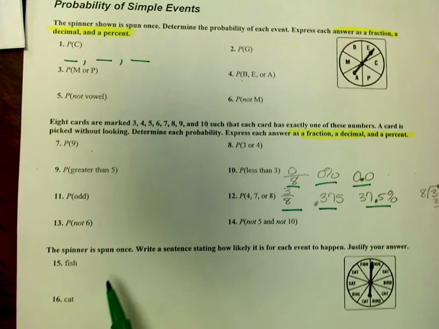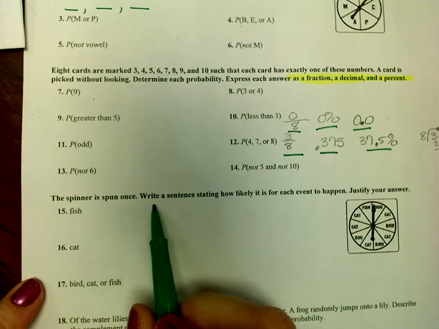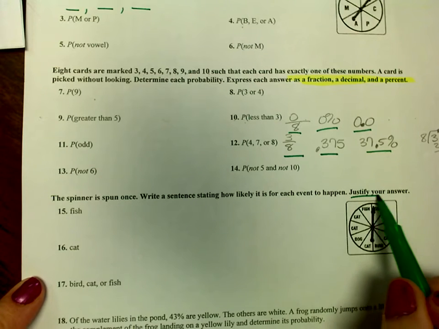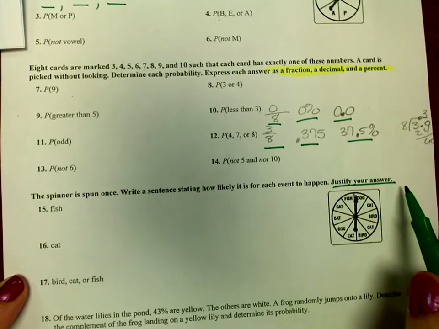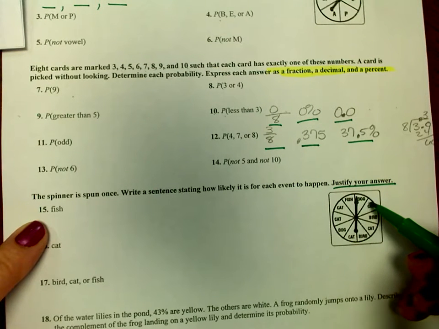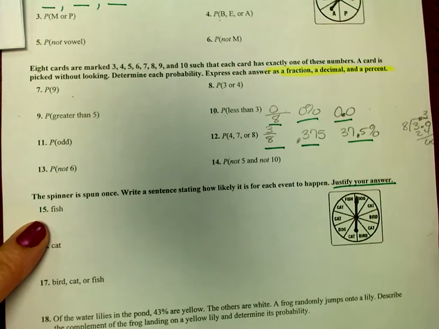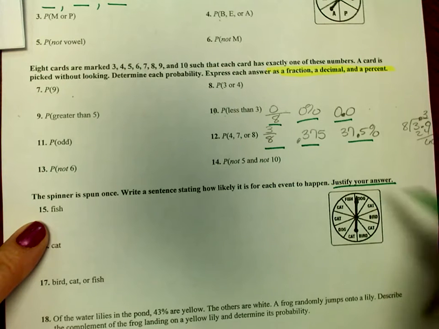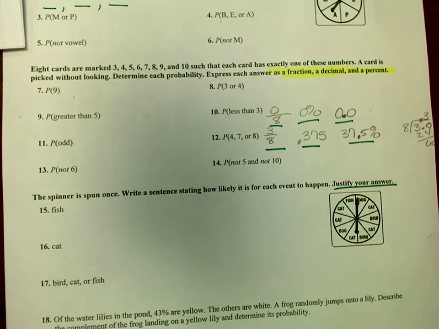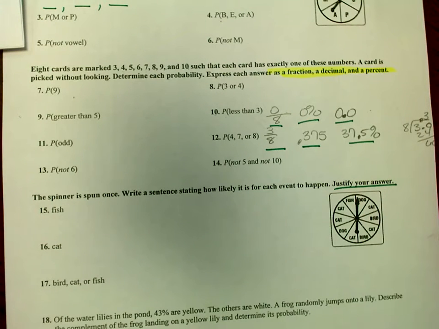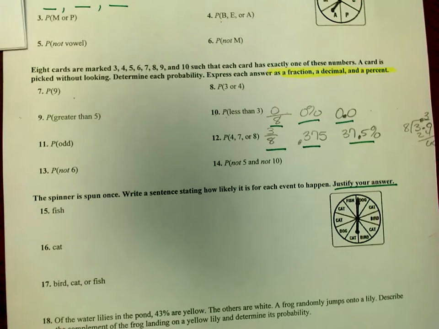Okay? The next section, the spinner is spun once. Write a sentence stating how likely it is for the event to happen. Justify your answer. Okay, this means you need to write a sentence. If you look at fish, there's only 1 fish. 1 out of how many? Let's see, 1, 2, 3, 4, 5, 6, 7, 8, 9, 10. So 1 out of 10 is a fish. So is it very likely for you to land on fish? Odds are not in your favor because there's only 1 fish.